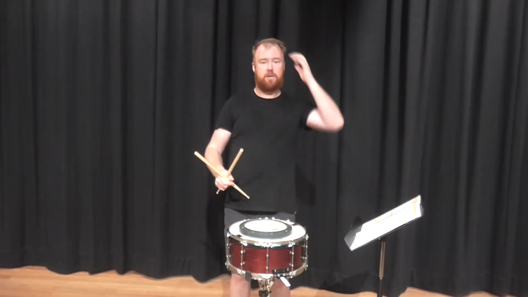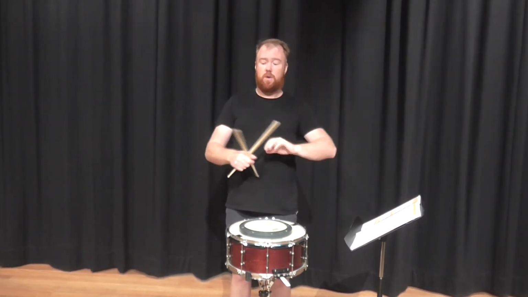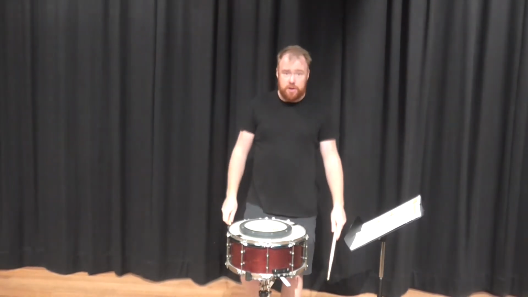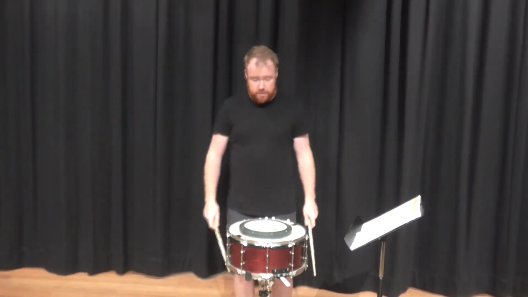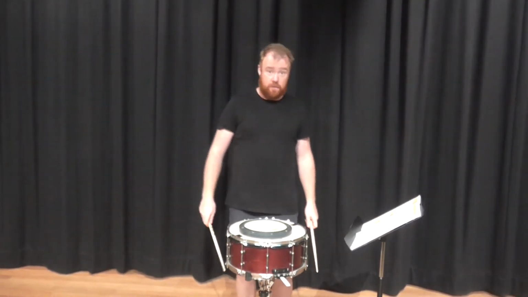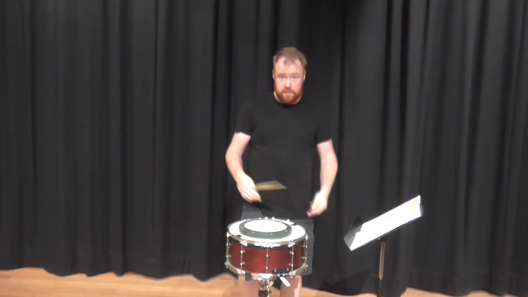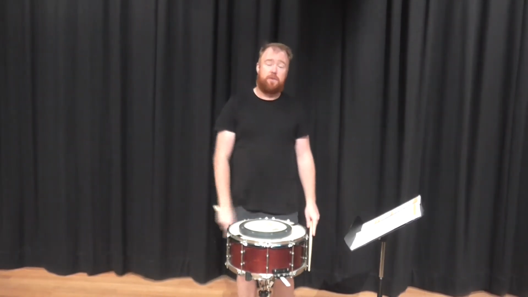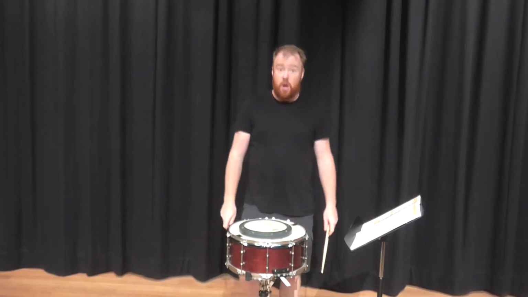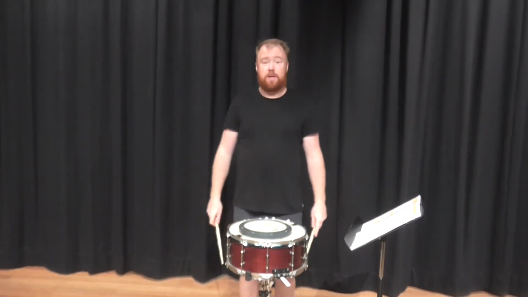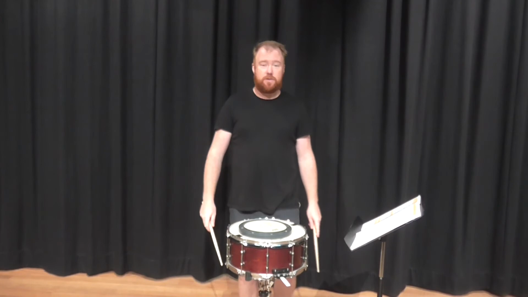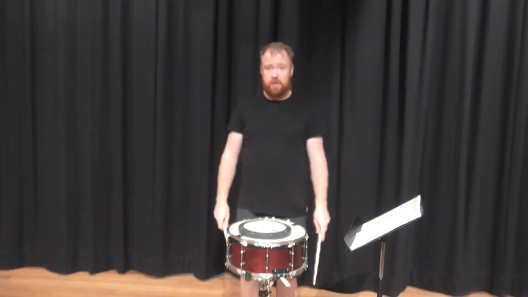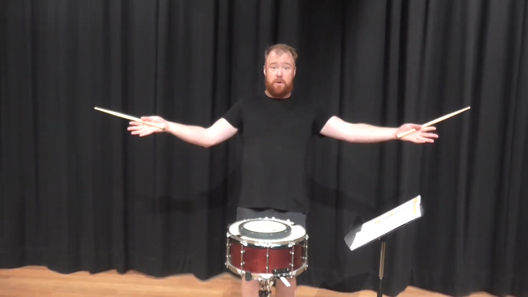So here's a trick, march in 4/4. 1, 2, do this with me, 3, 4. So it's right, left, left. And we're going to just count first eighth notes. 1 and 2 and 3 and 4 and 1 and 2 and 3 and 4 and. Pretty simple?